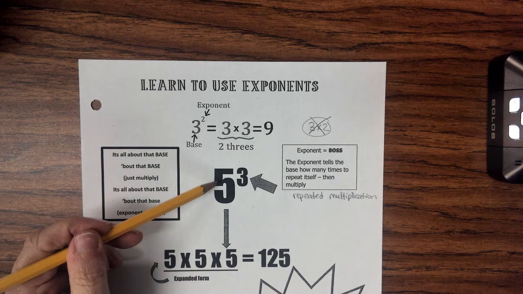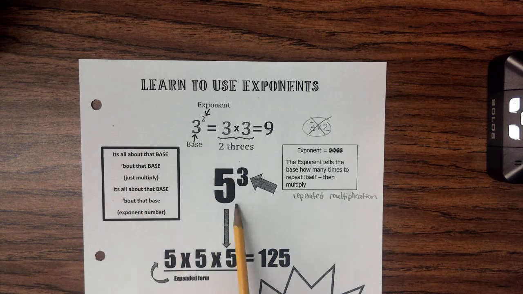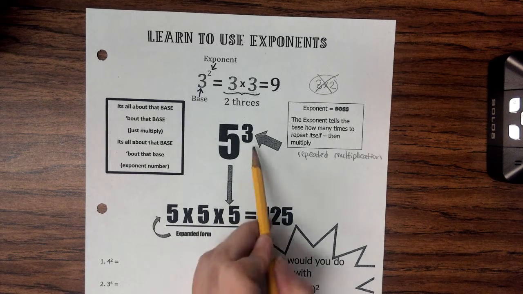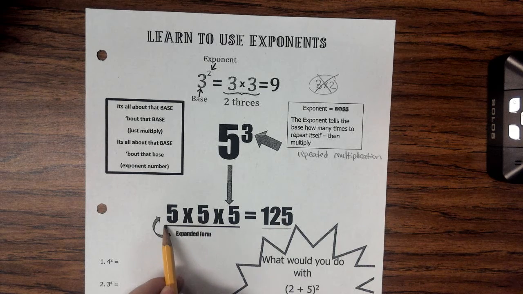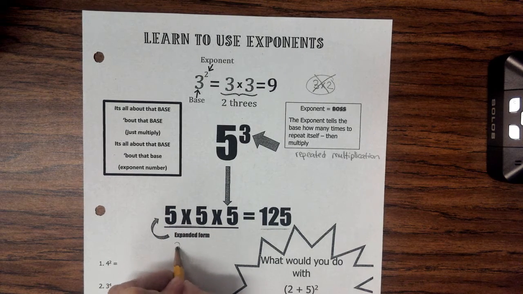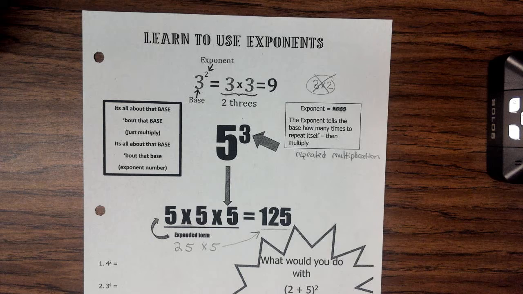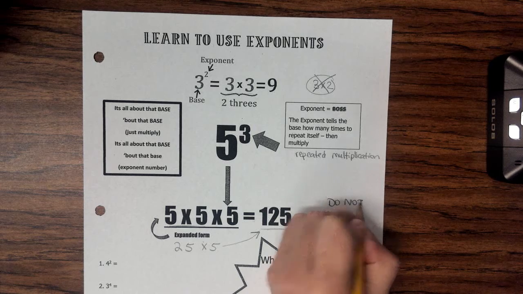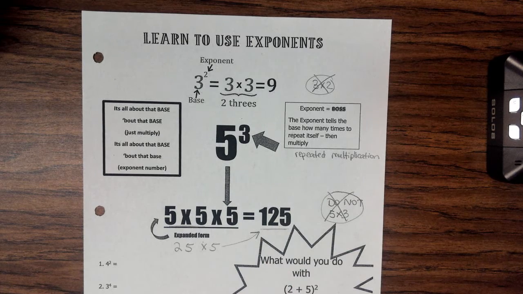So if you look at this example, we have 5 cubed, or 5 to the 3rd power, and you'll notice as we look down at our notes, we are repeating a 5 and we are repeating it 3 times. And notice our answer is pretty powerful. It's because we do 5 times 5 is 25, and then we do the other 5, which would give us 125. Okay, we did not do 5 times 3. Okay, that is incorrect.